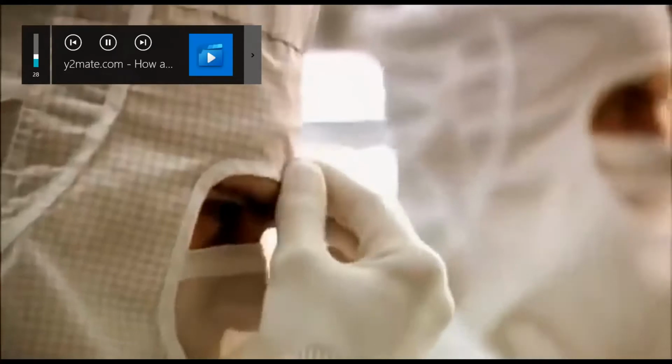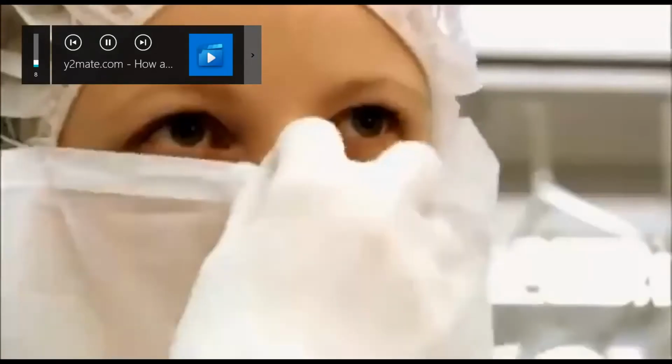Our GlobalFoundries manufacturers must therefore take extensive precautions every time they enter our dust-free clean rooms. The result? Our wafers are fabricated in an environment that is more than 100,000 times cleaner than an operating theater.